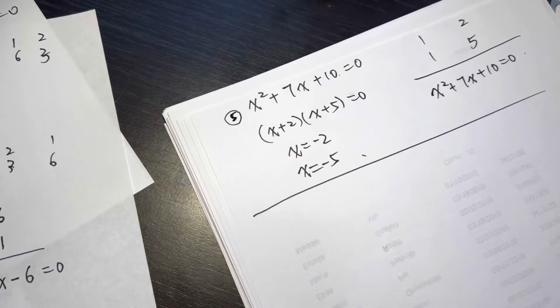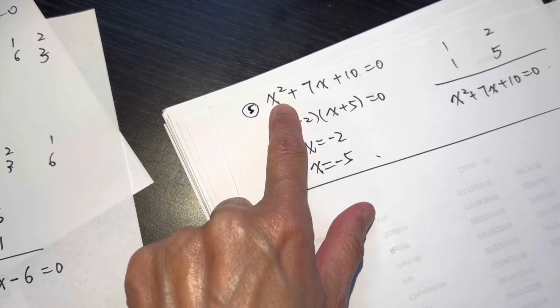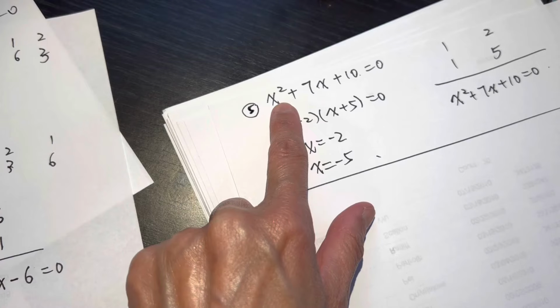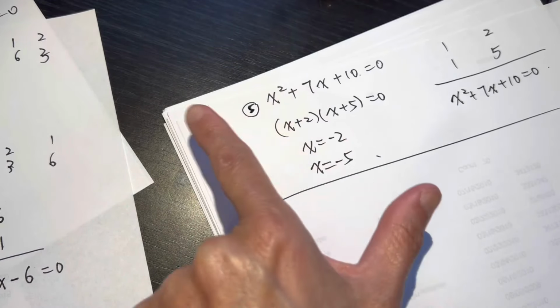Now the coefficient of x squared is a different number.